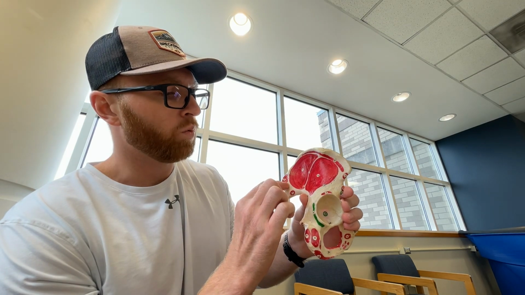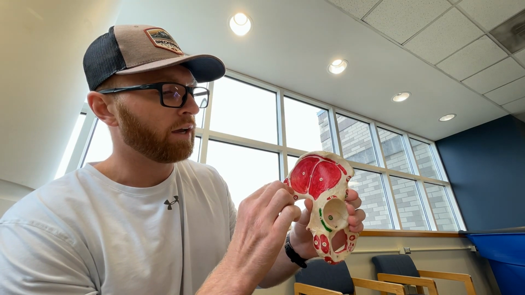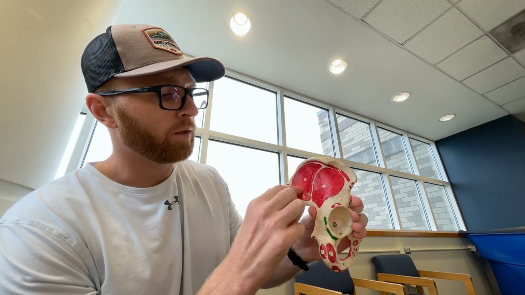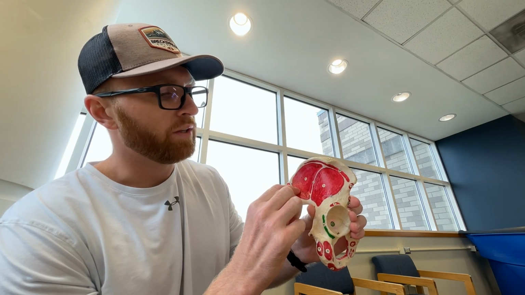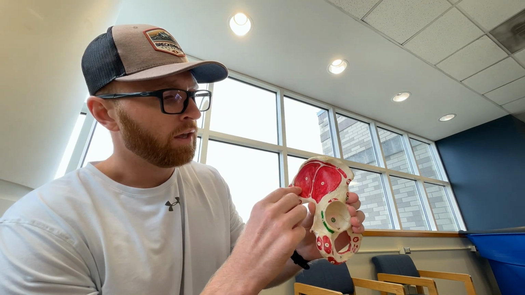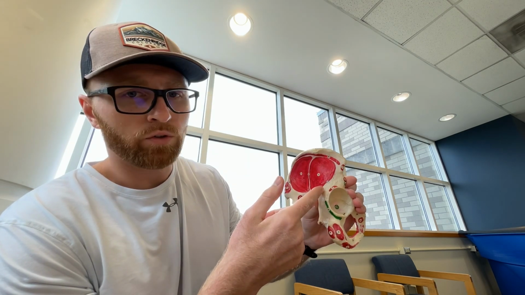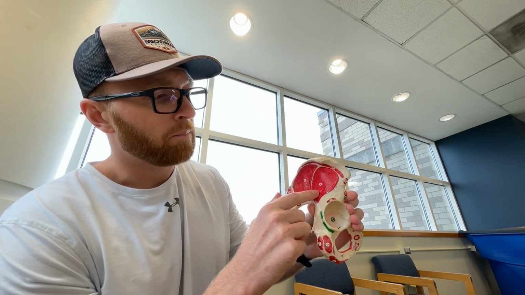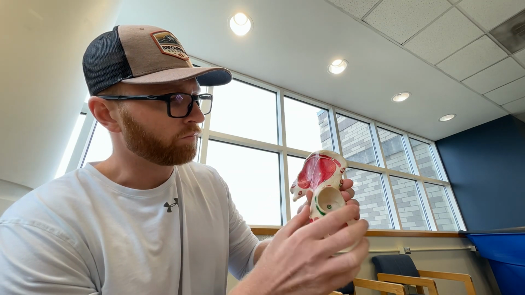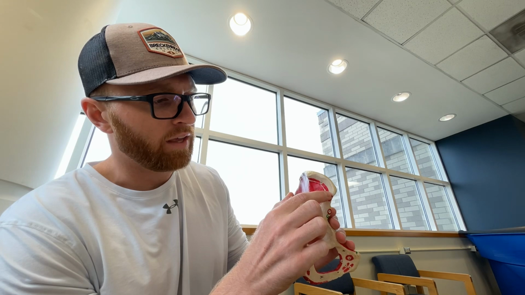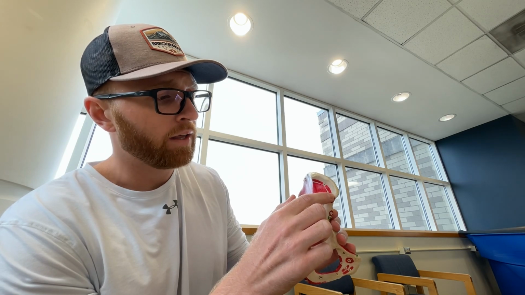So originating between the posterior gluteal line and anterior gluteal line, originating here, we have the gluteus medius muscle. And then originating between the anterior gluteal line and inferior gluteal line, we have the gluteus minimus muscle. Then originating on the anterior superior iliac spine, as well as inferior to the iliac crest, we have the tensor fasciae latae muscle originating.